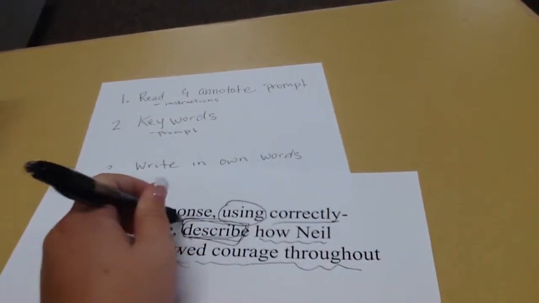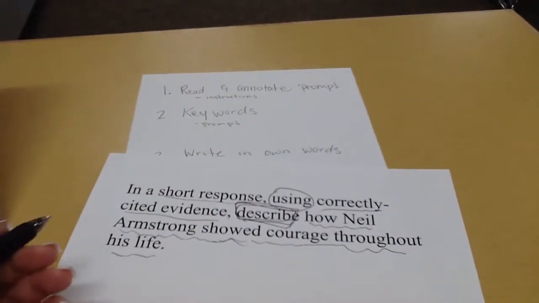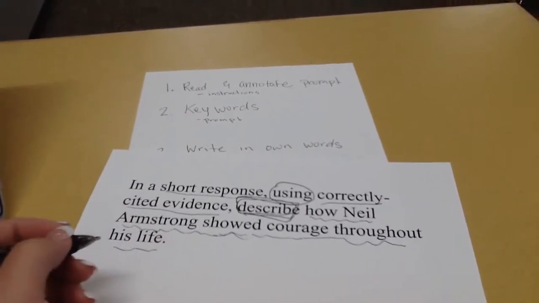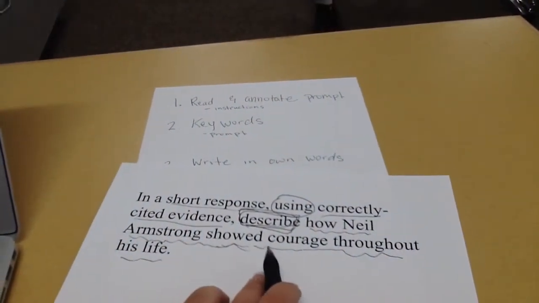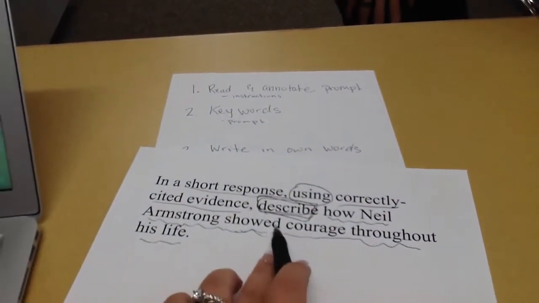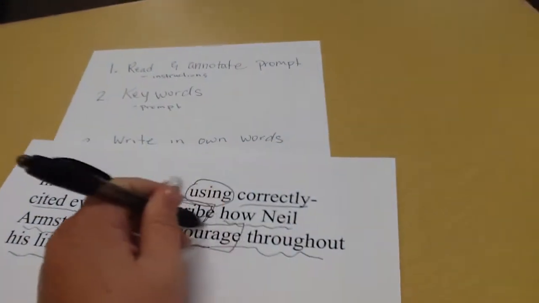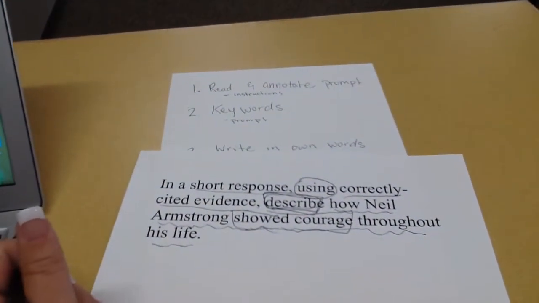tells me that I have to give information on Neil Armstrong. I have to describe it, and in order to describe it, I have to have facts. It also asks me to show courage. Okay, so showing courage is also something else that's going to require me to have facts. I'm going to have to read an article and have those facts to support what I'm doing.